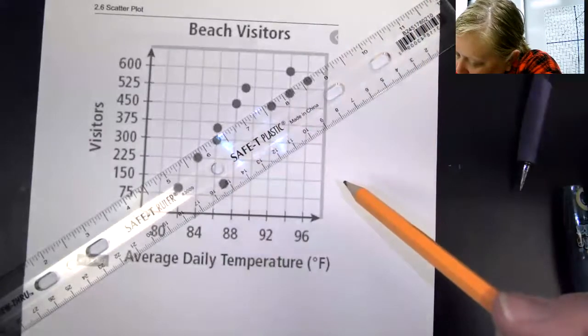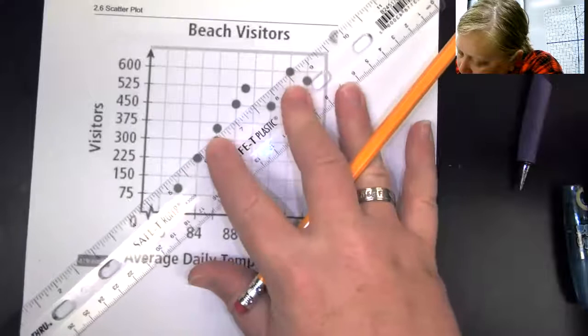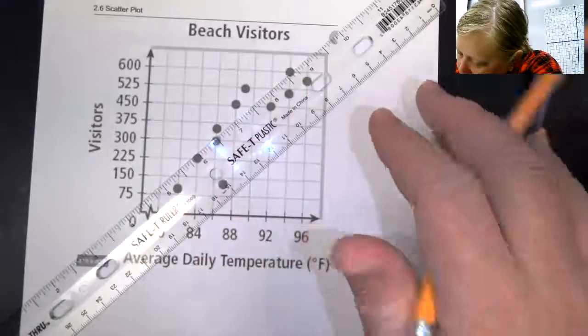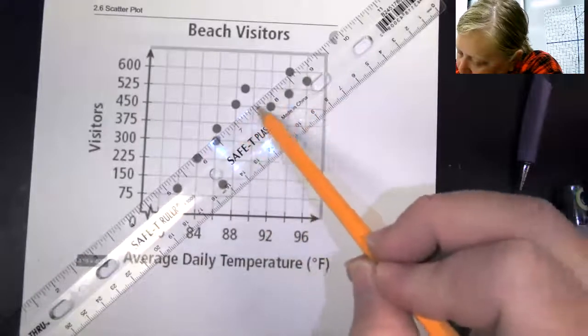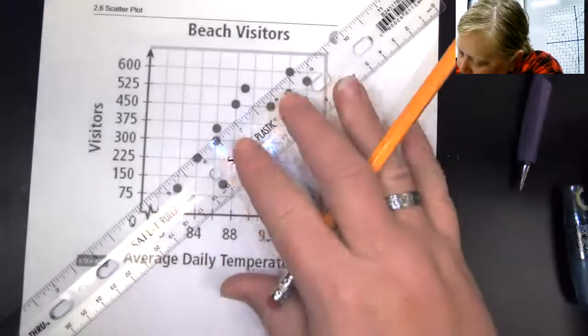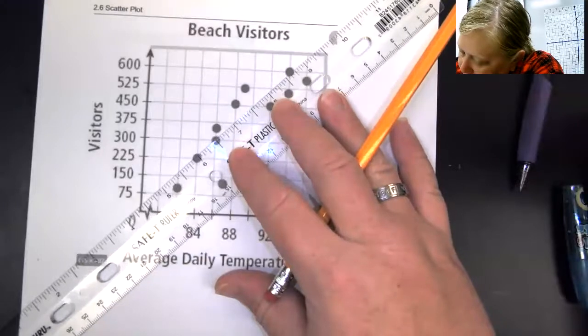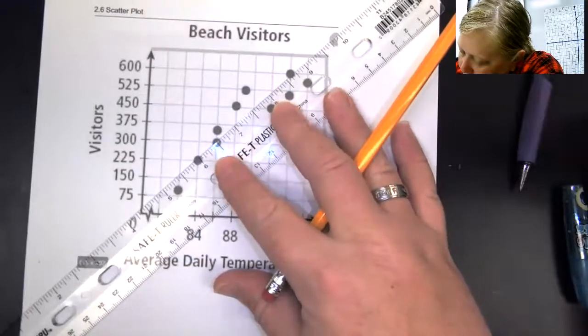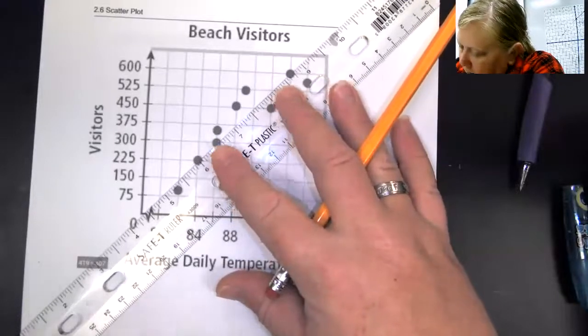What do you think about that? Or do you think I need to trend more this way? Because I have this weird one over here, but I'm closer to most of the points here. How about that one?